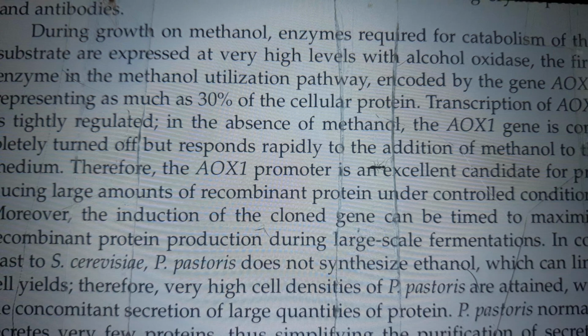During growth on methanol, enzymes required for catabolism of this substrate are expressed at very high levels, with alcohol oxidase, the first enzyme in the methanol utilization pathway, encoded by the gene AOX1, representing as much as 30% of the cellular protein. Transcription of AOX1 is tightly regulated. In the absence of methanol, the AOX1 gene is completely turned off but responds rapidly to the addition of methanol to the medium.